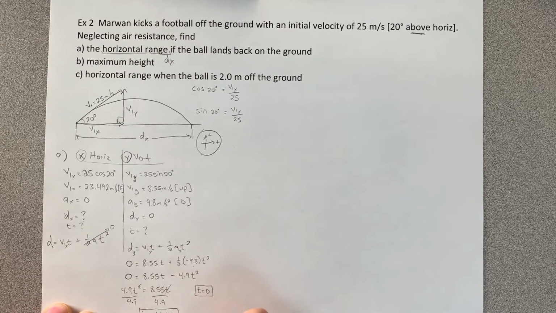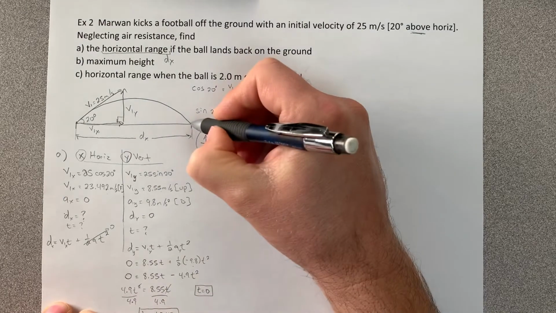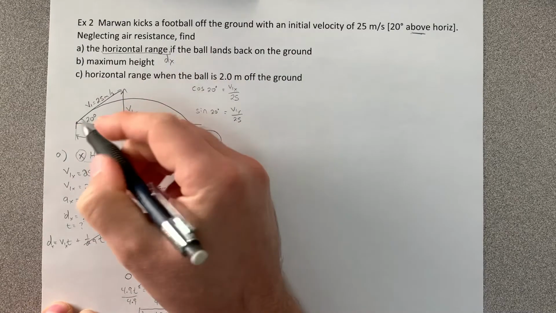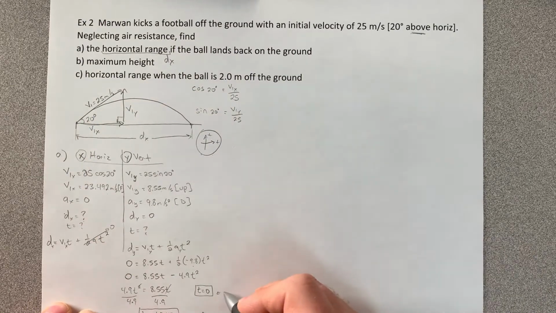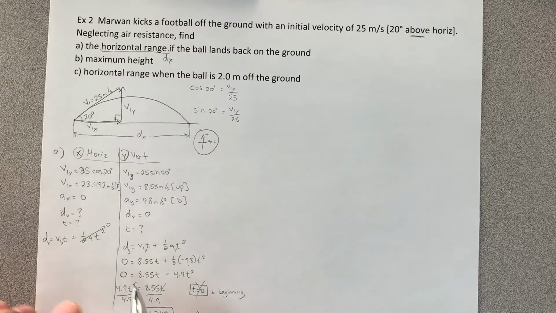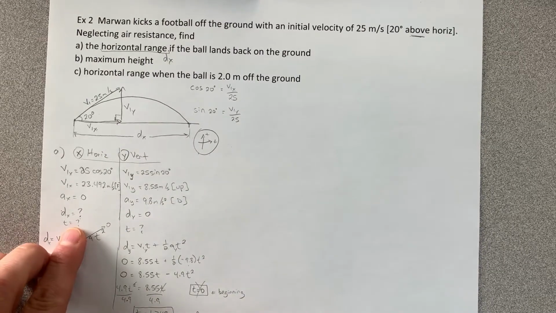Okay, so what are these things? This is how long does it take to the end? This is how long does it take to the start? This is at the beginning, let's say. This is not the answer I'm looking for. This is the answer I'm looking for. Once I know that, that is also this time right here.